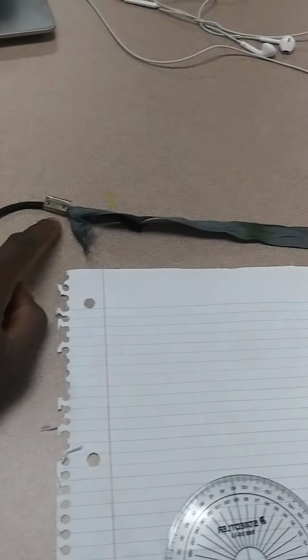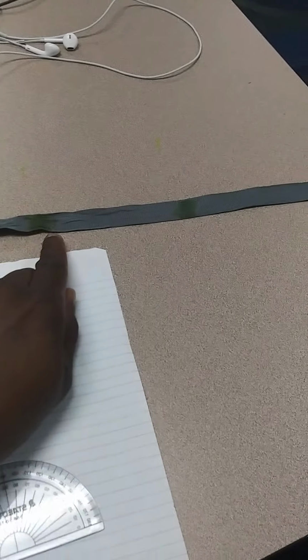After using the ruler to measure, from this point right here to the mark right here is 80 centimeters. From there to the next one is 100, from that green spot to the next green spot is 120, and from that green spot to the next one is 140.